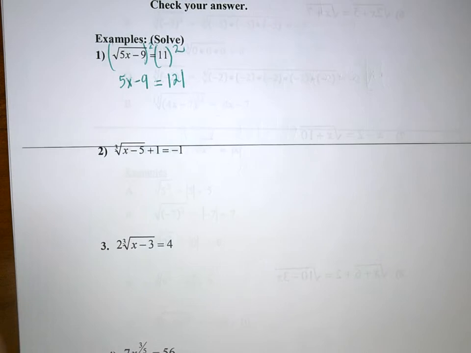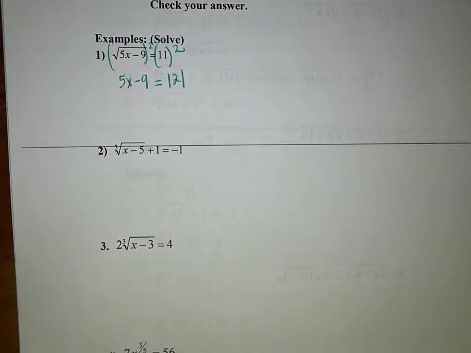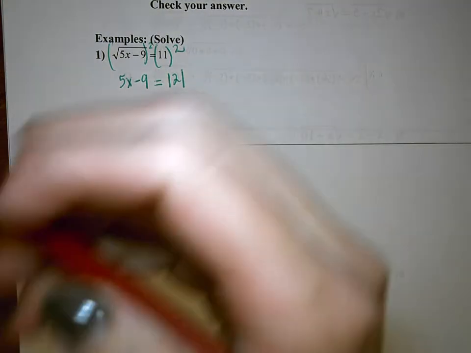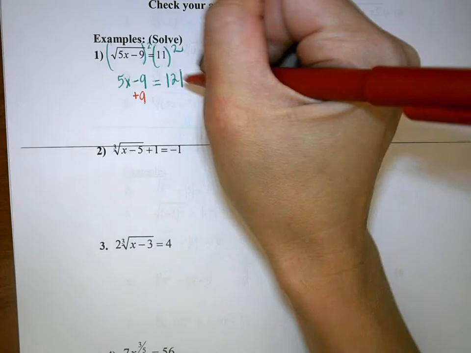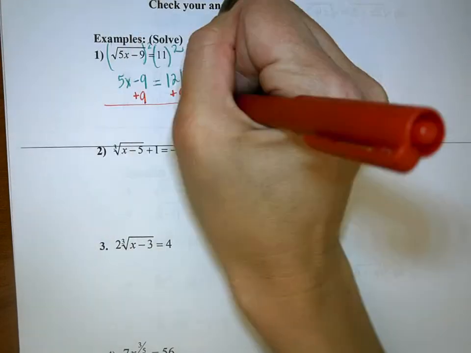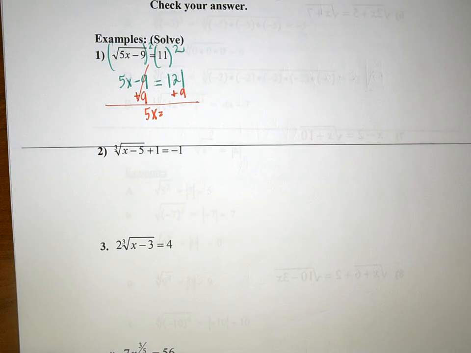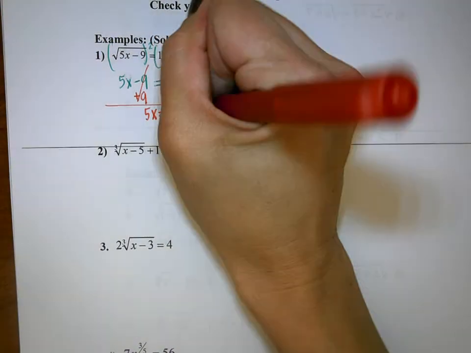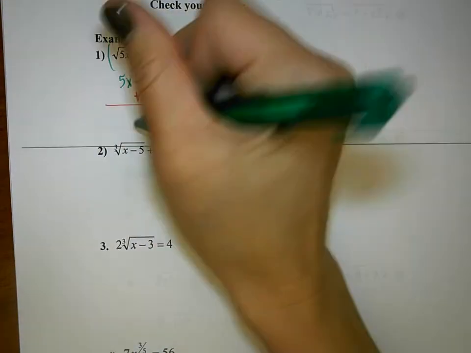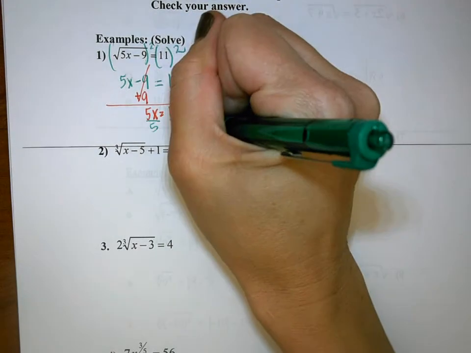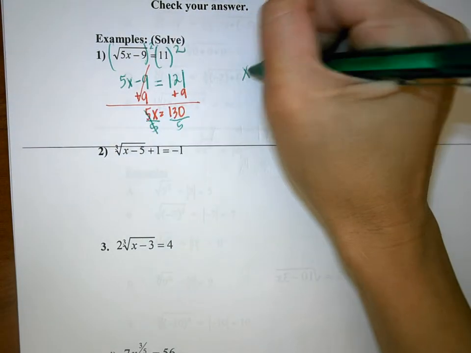and then we just have a regular equation that we can solve, right? So we add 9 to both sides. I have 5x equals, and 121 plus 9 makes 130. And then what would be your last step here? Good. And how many times does 5 go into 130? 26.